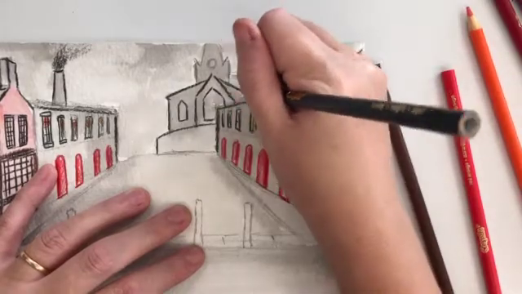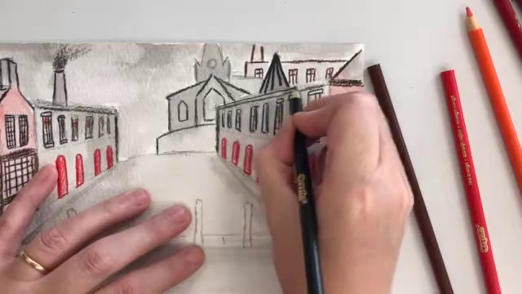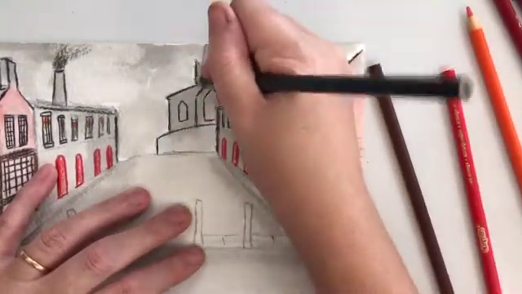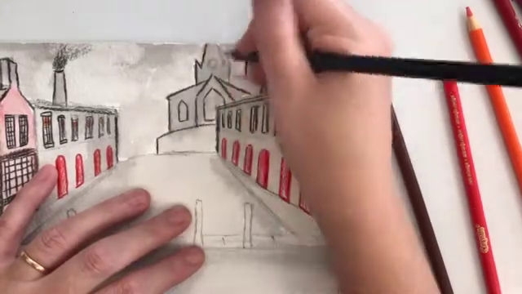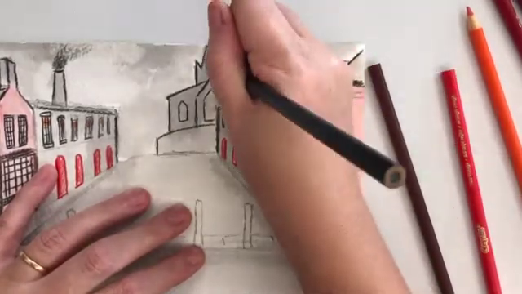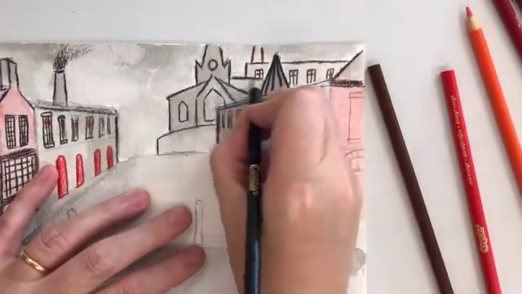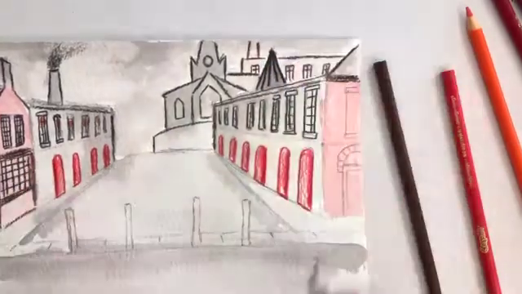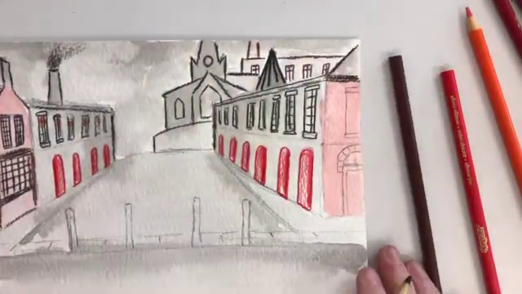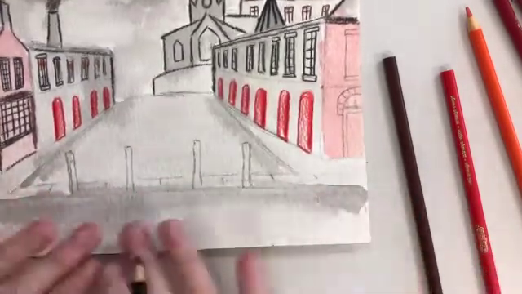Okay, and there's my roof there. Let's just make this. Okay, and then my clock tower. Let's put that in, and then let's go over that like that, and then I've got the roof there. Okay, now I'm going to move down to the foreground. Okay, so near the bottom of the picture.